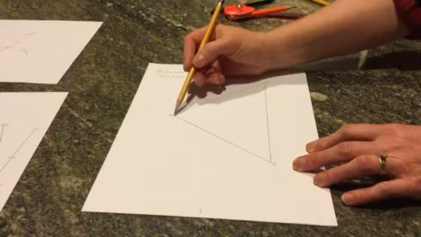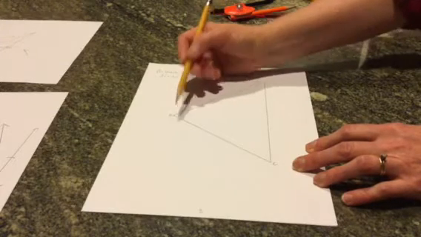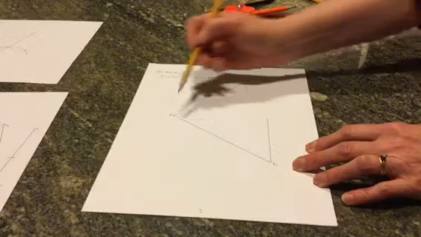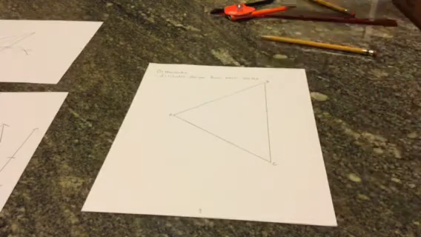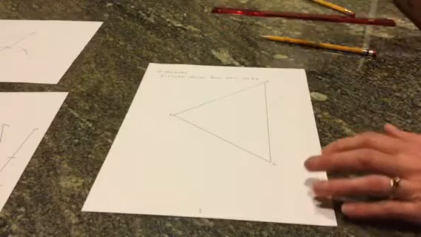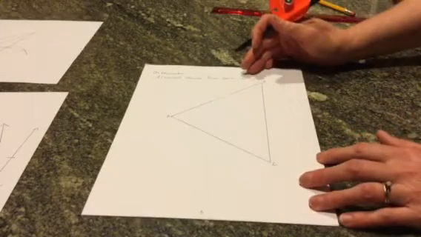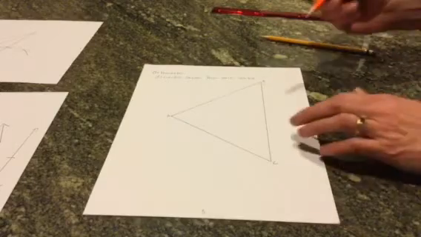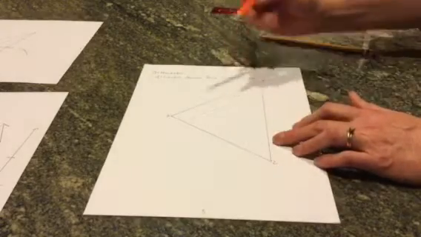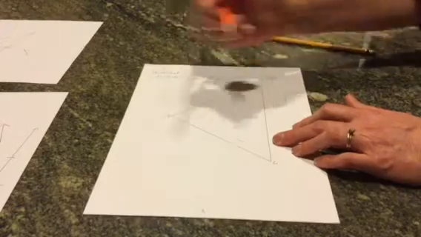Altitude is really the distance from A, the perpendicular distance, the shortest distance from A to segment BC. So I know I need to draw a perpendicular, and you'll recall that for our review we drew a perpendicular through a point. That's exactly what I need to do. I need to draw a perpendicular to segment BC through point A.